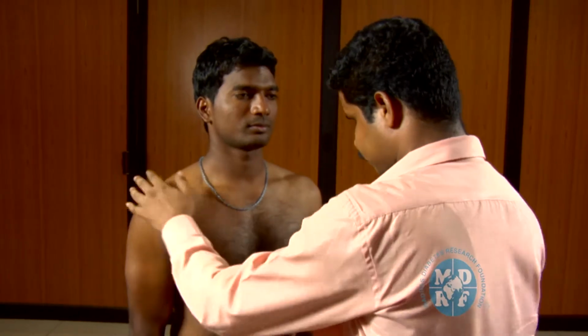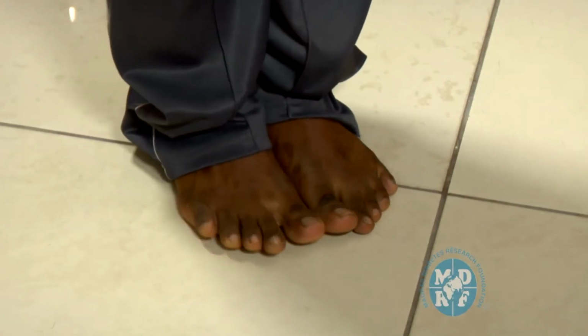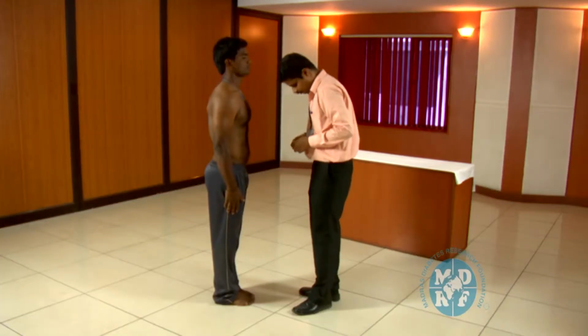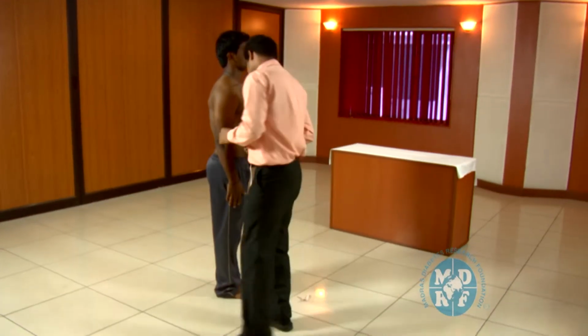Ask the subject to stand with feet together and arms by their side, with the palms of their hands facing inwards. Ask the subject to look straight ahead and not to look up or look down. While measuring waist, stand to the right side of the subject.